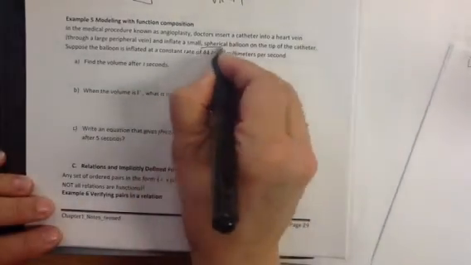All right, on the next one, we are looking at modeling this function. There's a medical procedure, it's an angioplasty, and it basically takes a balloon, inflates it into the vein, and it makes a spherical shape.